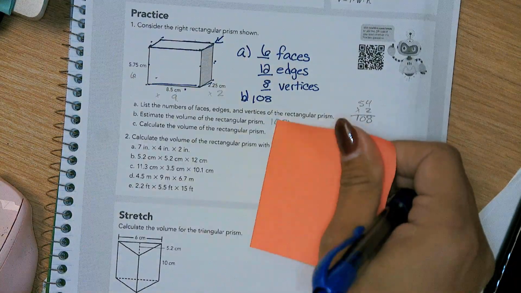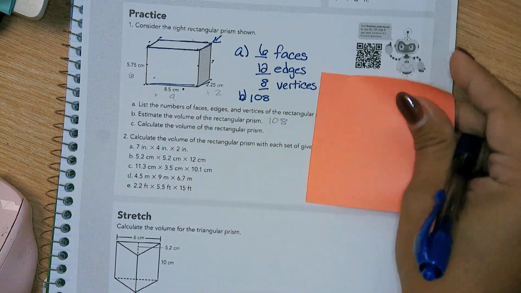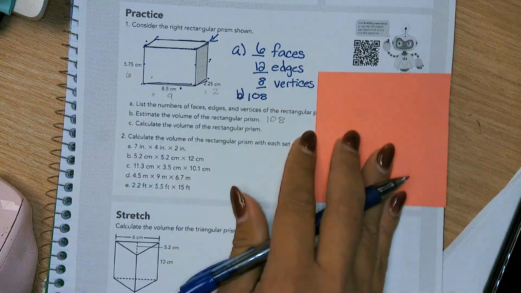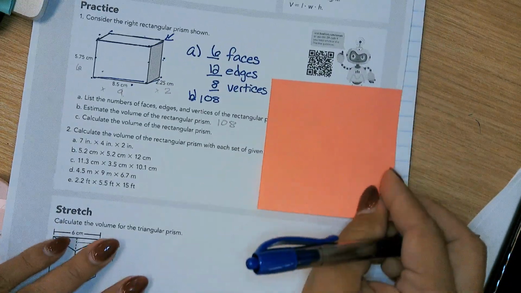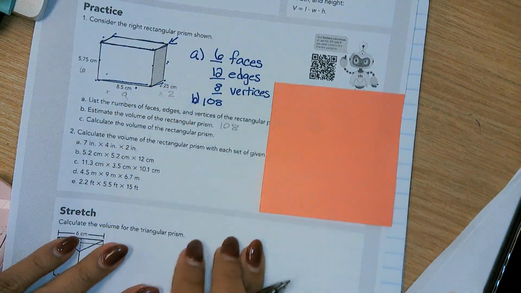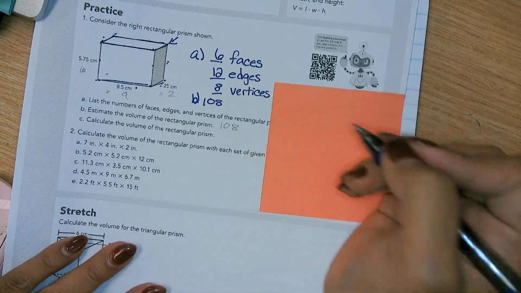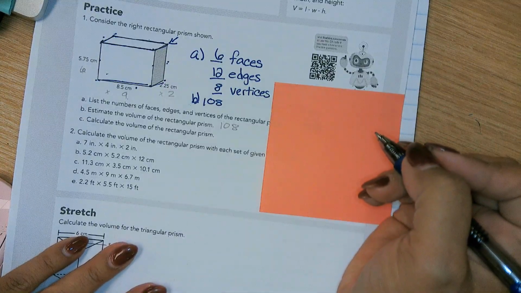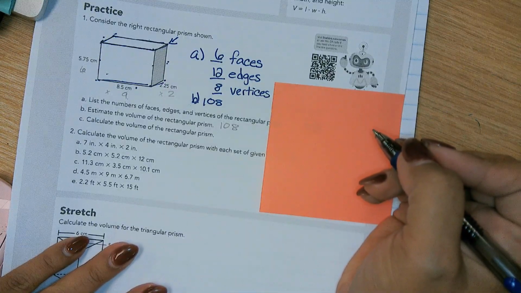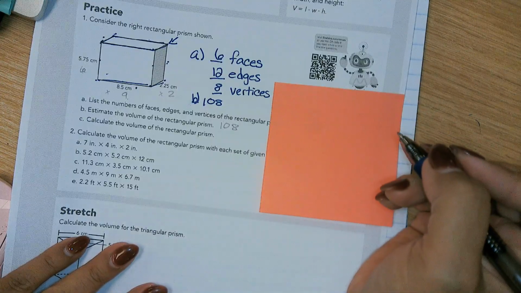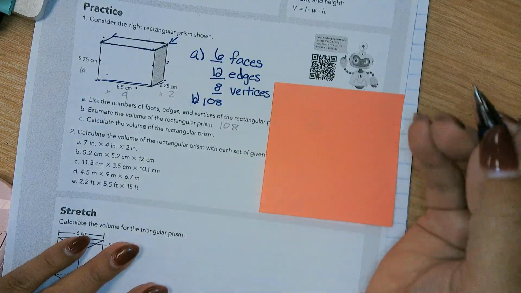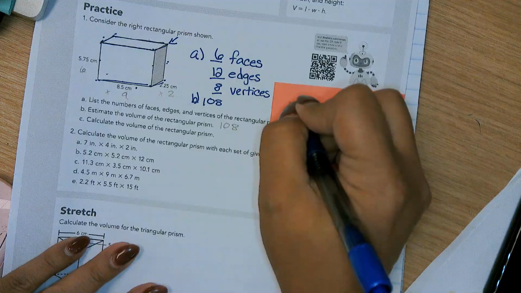Now, for me to calculate, I'm actually going to do that on this sticky note because I know I'm going to need all of that space, and I don't want to mark up my paper just yet. If you want to use it on your paper, that's perfectly fine. If you would like to use a separate sheet of paper and then attach it to this, that's also fine. So let's calculate the volume.